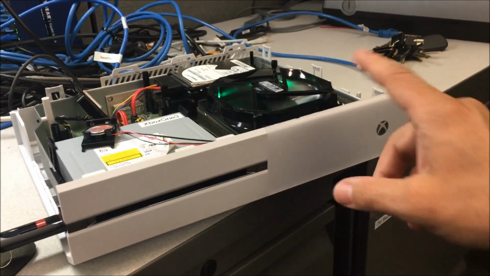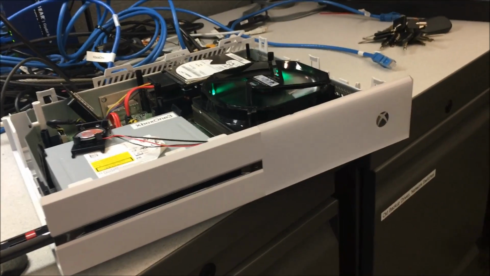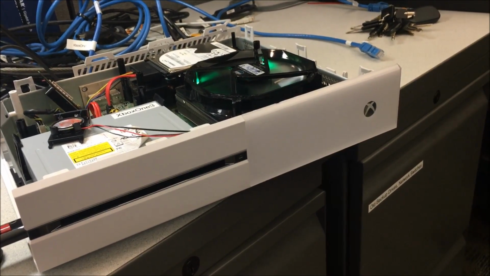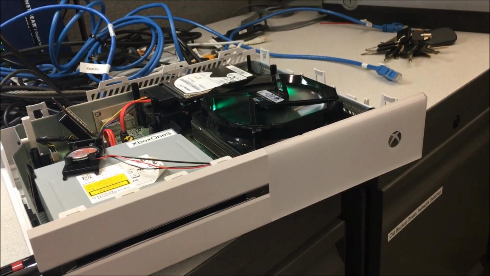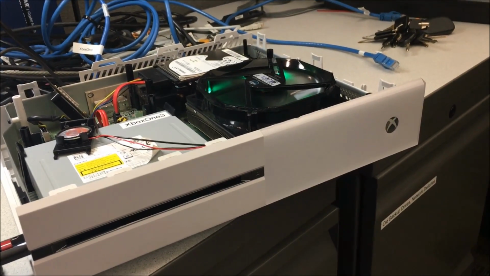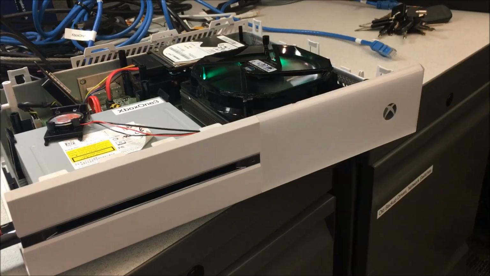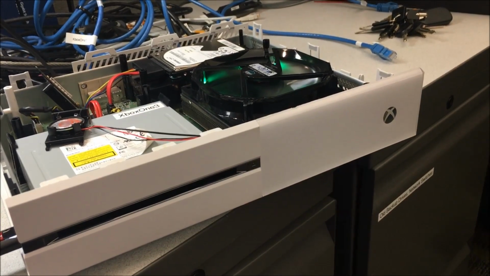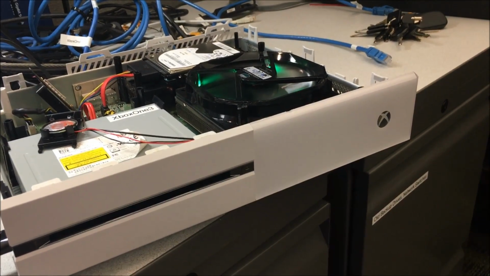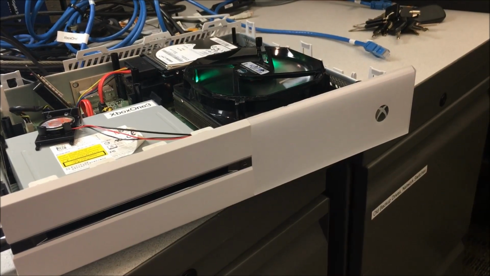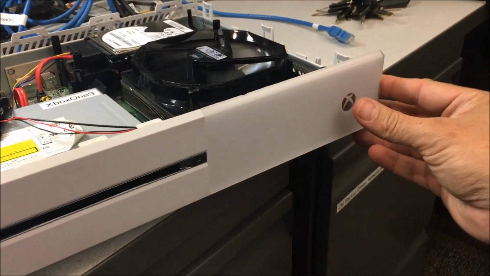This Xbox is a little weird because it has a modified fan, so it doesn't have the sensor to tell it to turn off properly. It just has straight 12 volts. It's not a PWM fan.